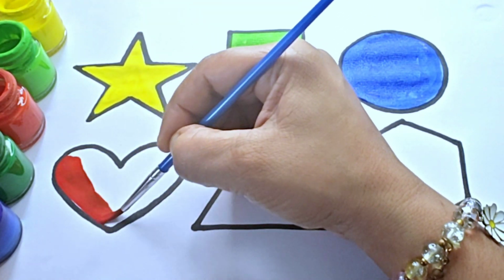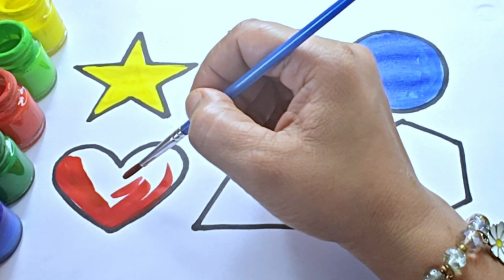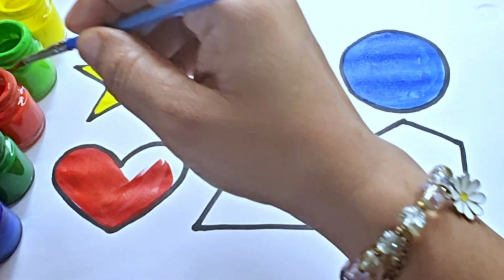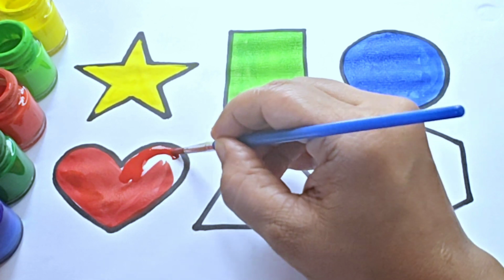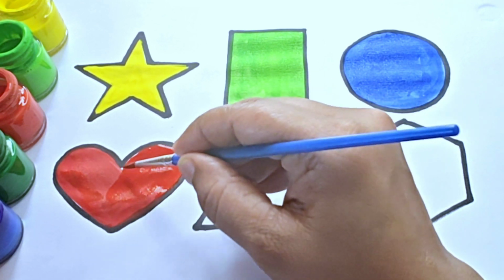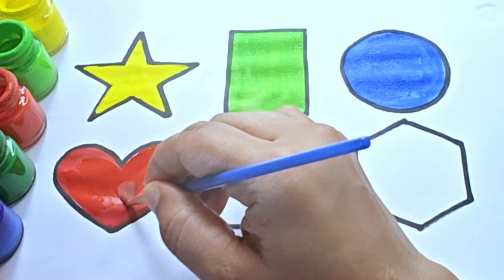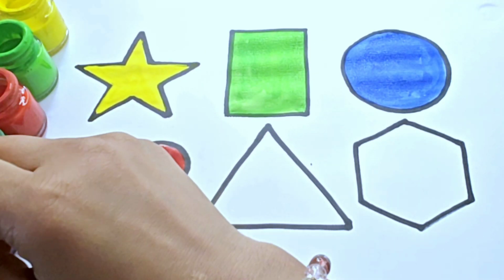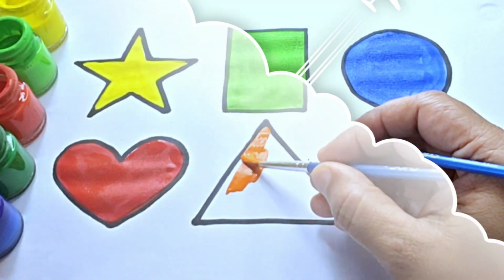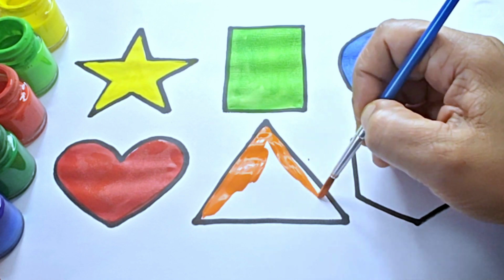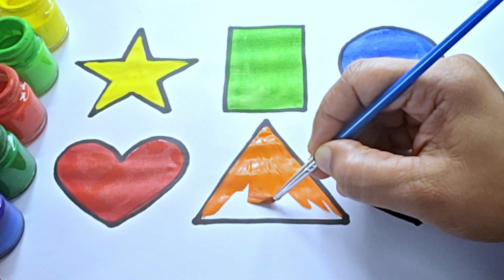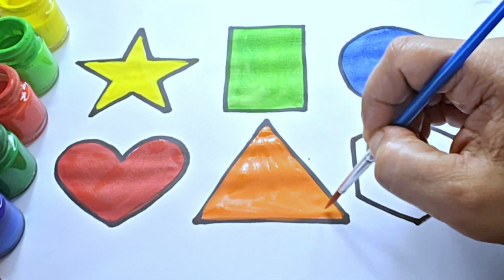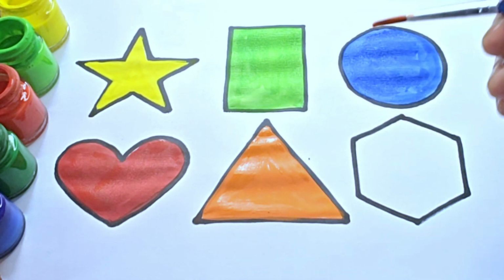Red color. Heart. Orange color. It is triangle.